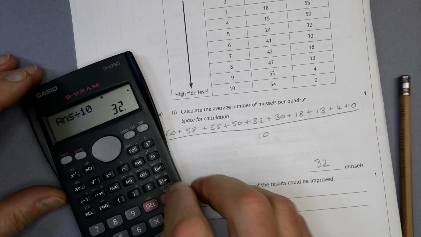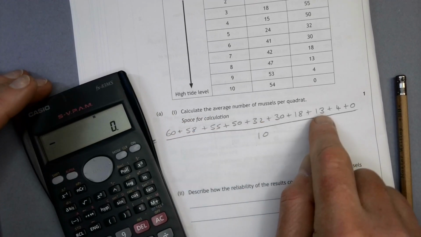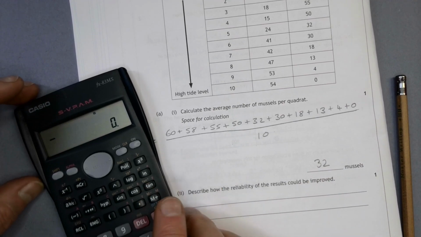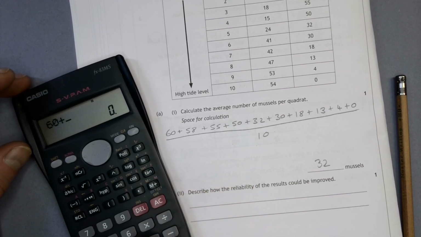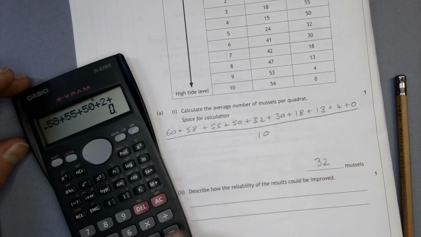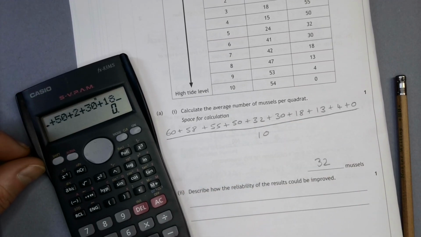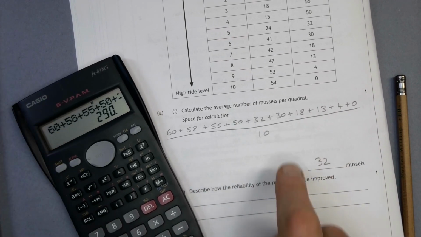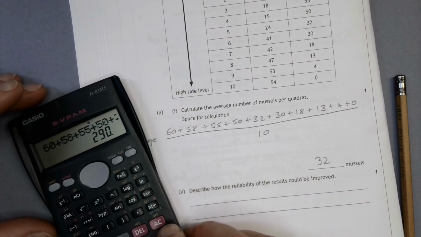Okay, before you move on, do it again. These are very easy to make a mistake, but you'll never get the same answer twice if you do it wrong, I think. So make sure you get the same answer twice. So 60 plus 58 plus 55 plus 50 plus 32 plus 30 plus 18 plus 13 plus 4 plus 0 equals 290. I've got that wrong, so I need to do it again. You see exactly? It's very easy to make a mistake in these. Let's try it again. Cancel that.